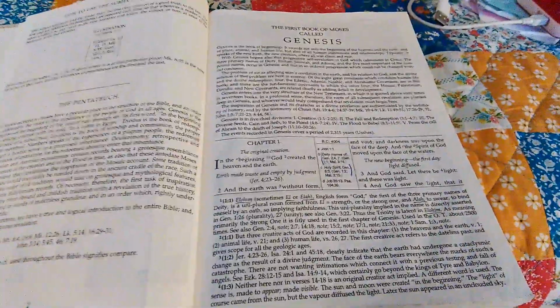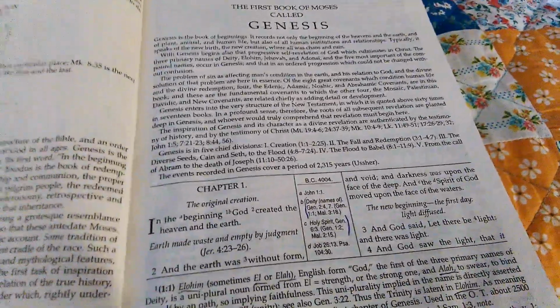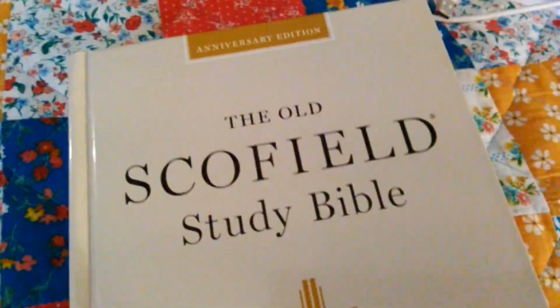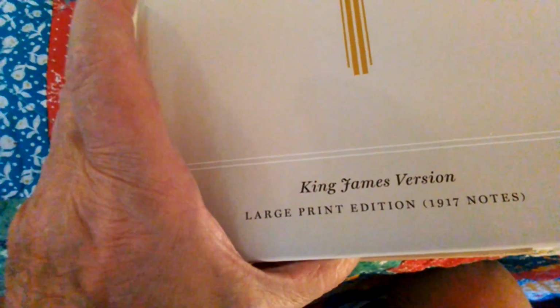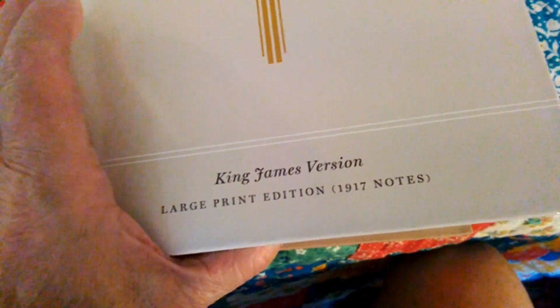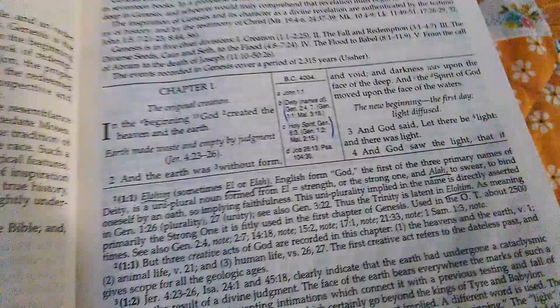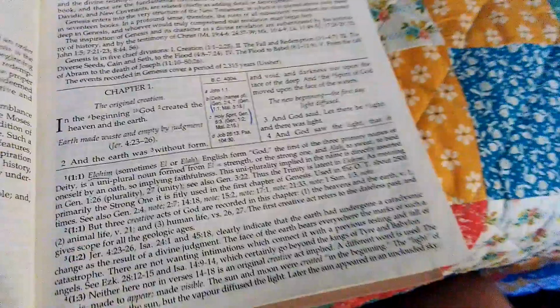This is a short video on the old Scofield Study Bible, which you can see here, King James Version, large print, 1917 notes. Now, we've done this before, but we haven't gone into some details.